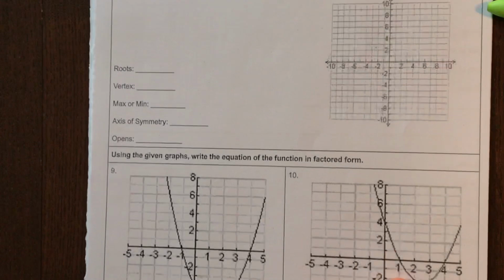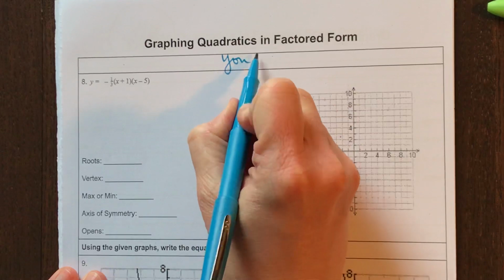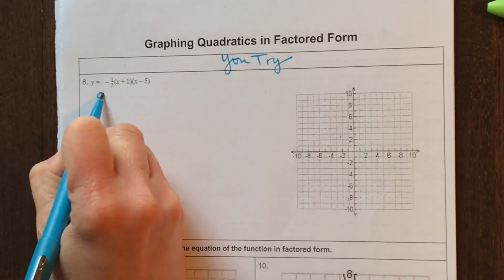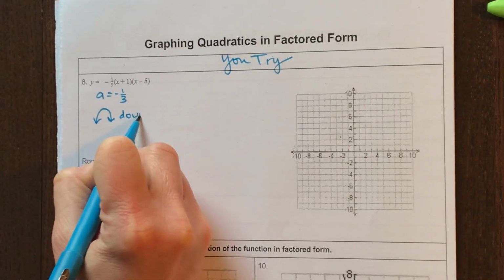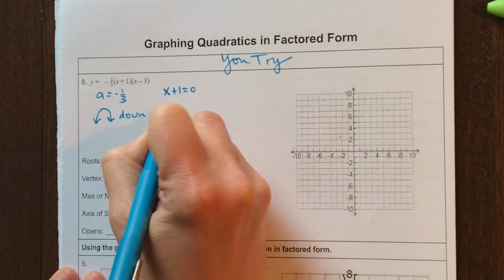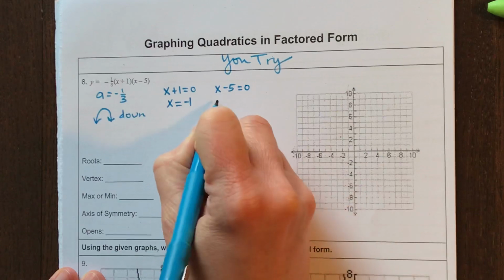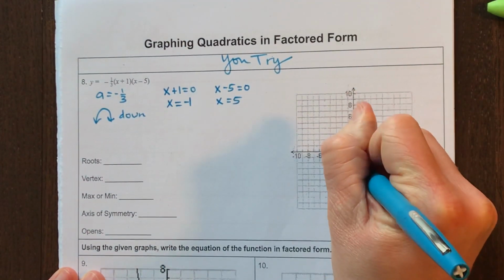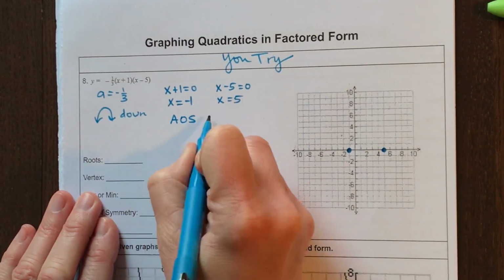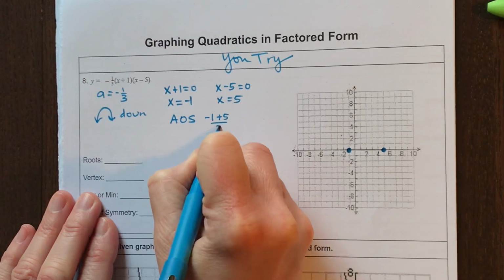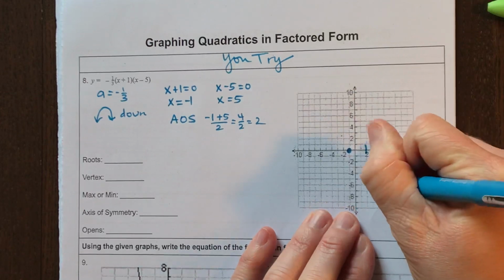At the top of page 57, I have one more. So this is still the you try section. My a here is equal to -1/3, so I know that means my graph is going to open down. My factor x plus 1, set that equal to 0 to solve for my roots. And then the same for x minus 5. So -1 and +5. Right in the middle will be our axis of symmetry. So right in the middle would be at 2.